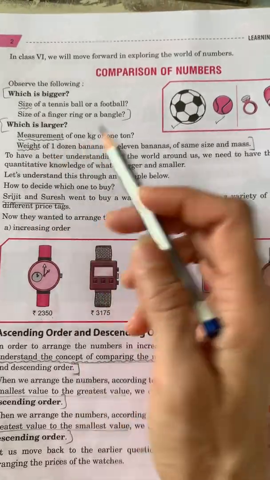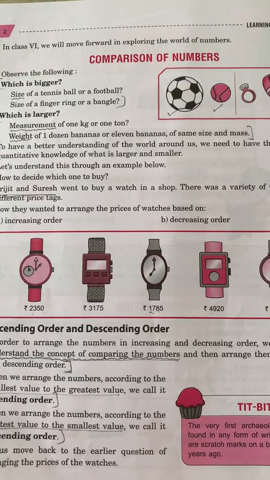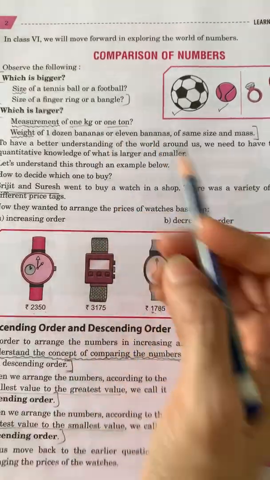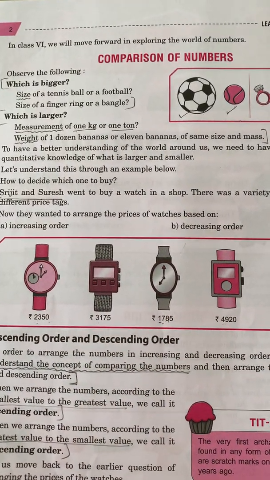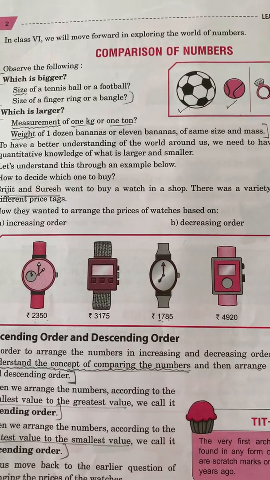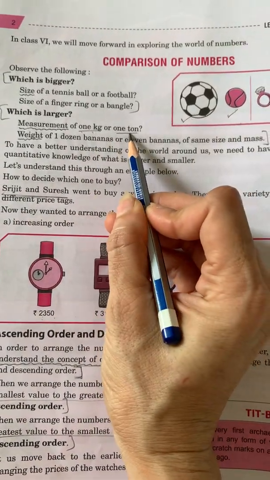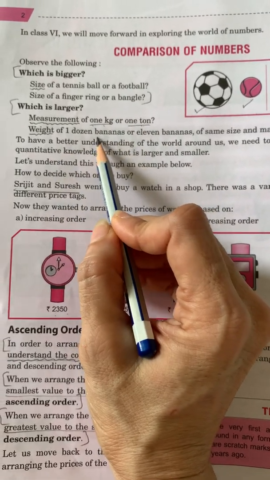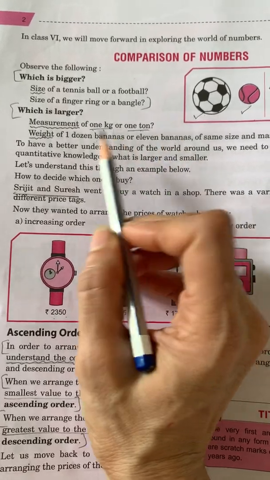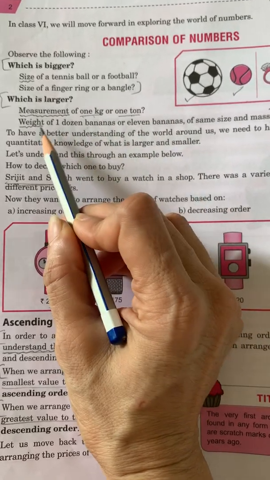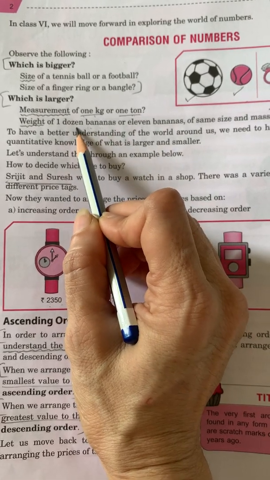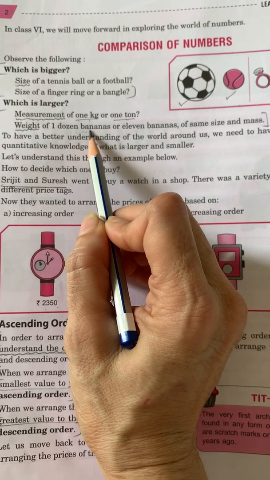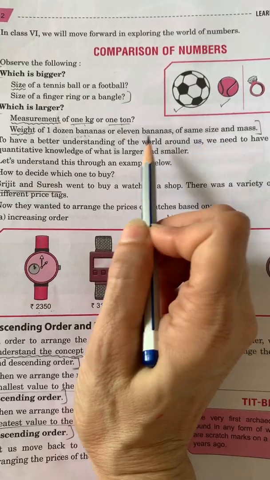Now, which is the larger object? Here we can find out the larger object using measurement or by weighing the object. If I keep 1 kg of apples and 1 ton of apples side by side, you can make out that 1 kg is smaller and 1 ton is larger. If I give you 1 dozen bananas and 11 bananas separately, when you weigh these two, you will find that the 1 dozen, which means 12 bananas, will weigh more compared to 11 bananas if they are of the same size.